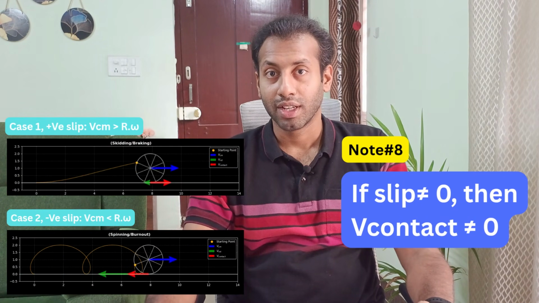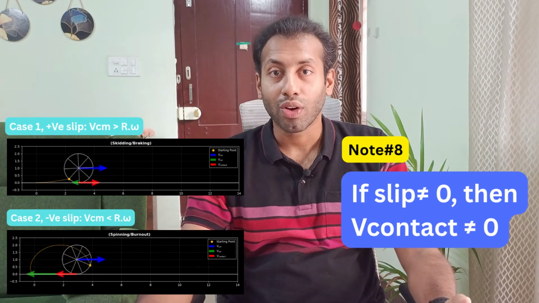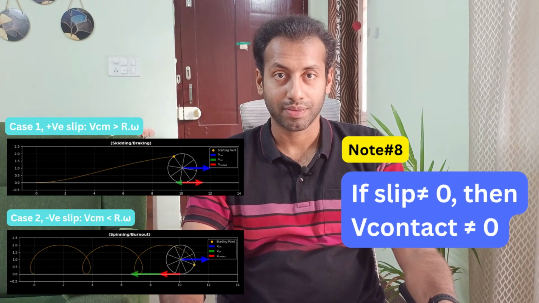However, whenever there is a deviation either to the positive side or negative side, the contact point gains a relative velocity with respect to the ground. This has direct correlation in defining how the vehicles can move and stop.